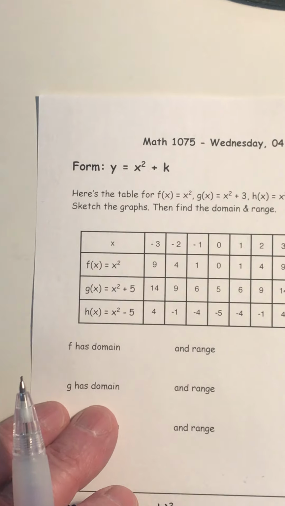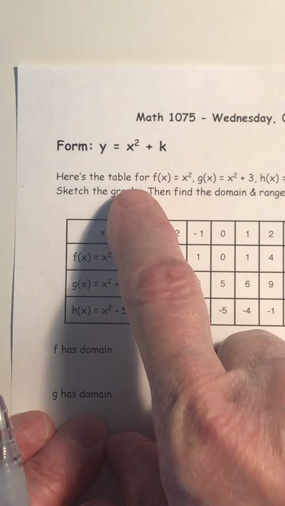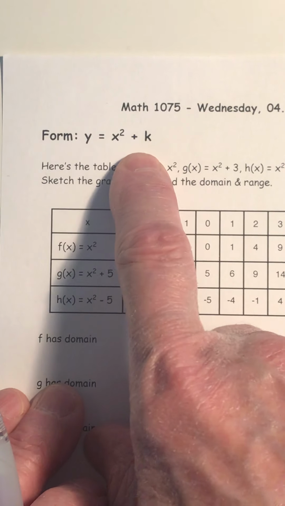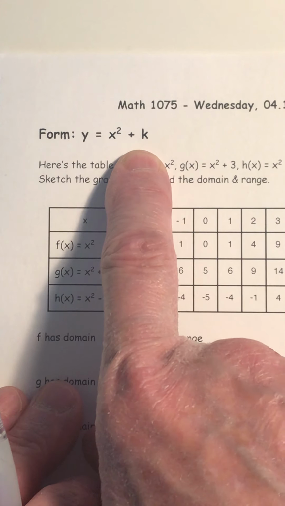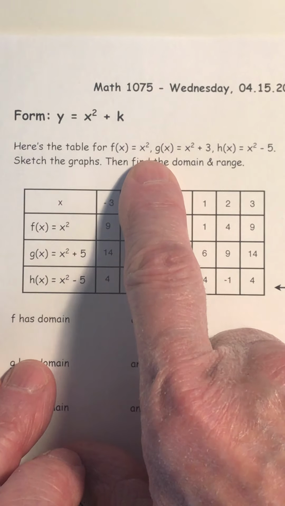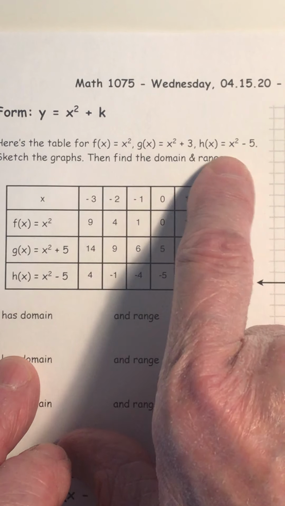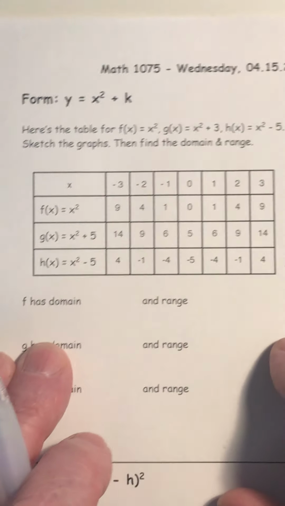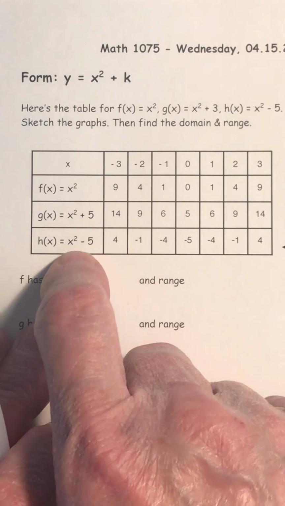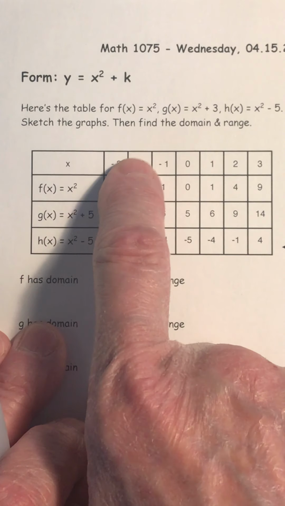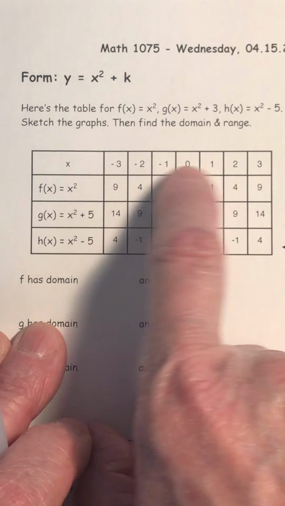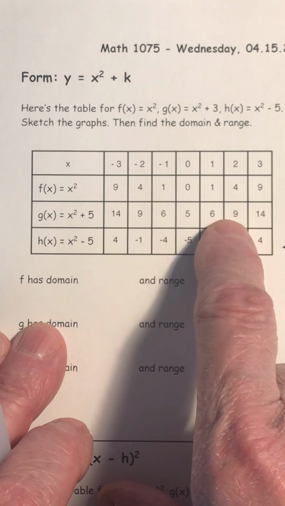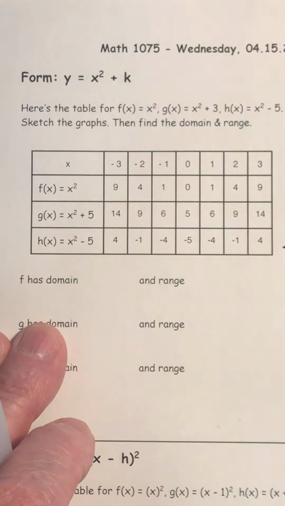We're first going to look at quadratics of a very simple form, where it's just y equals plain old x squared plus a number, which could be a positive or negative number. So we're looking at these three for comparison to start with: x squared plus 3, x squared minus 5. There's the functions listed again. Here's some voluntary x values, which I just picked for ease of use. And here's the computed y values. To save time, it's all filled in for us.